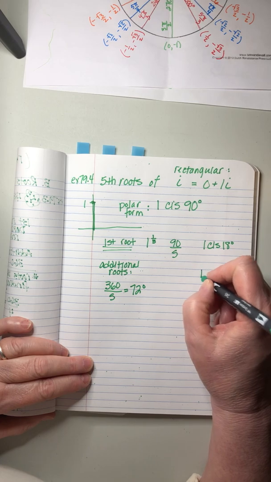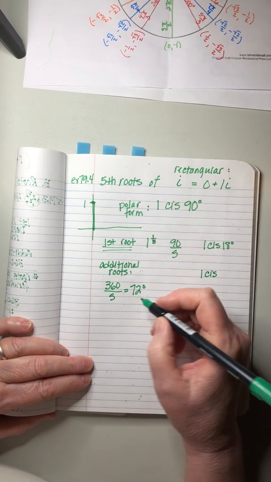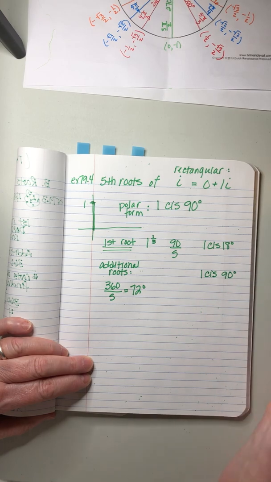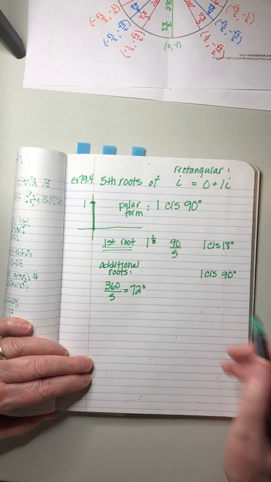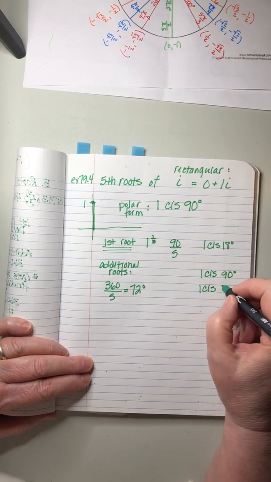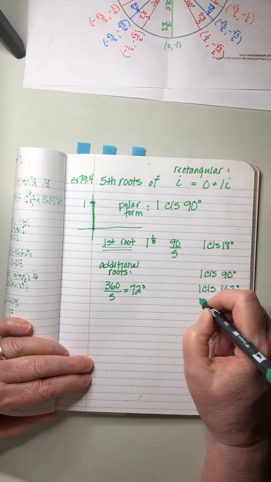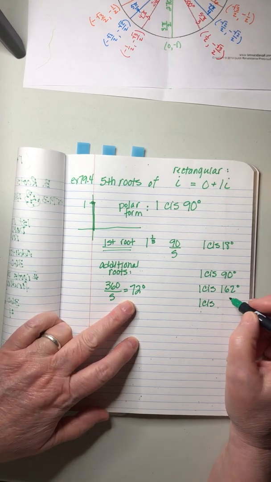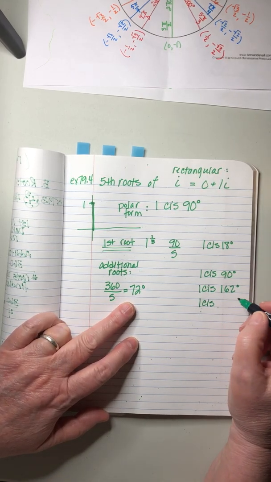So our additional roots will be 1. Let's see, 72 plus that would be 90 degrees. And then we add it again, that would be 162 degrees. And then we're up to what, 235?